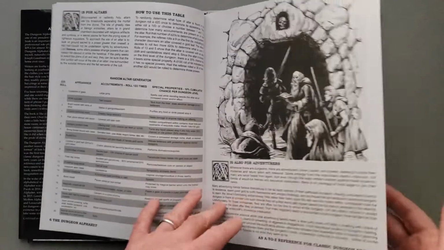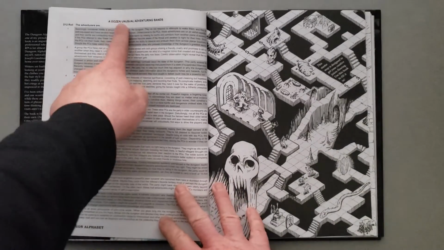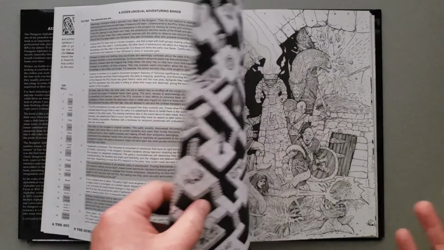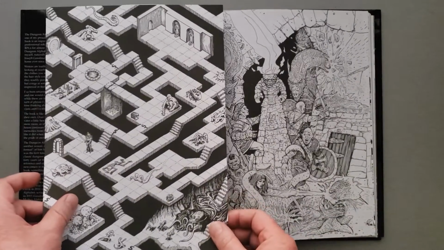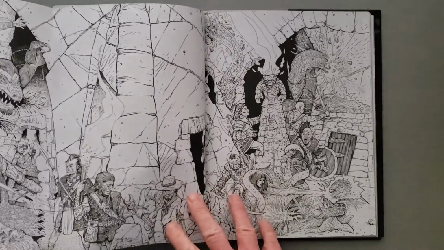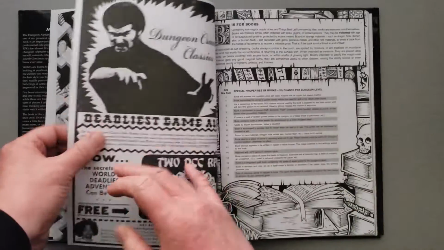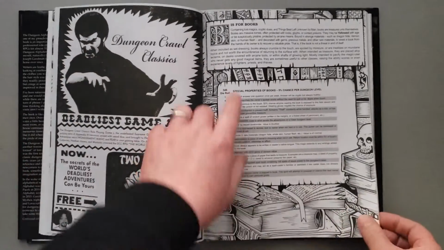So here's a bunch of different adventuring groups. This is a dozen unusual adventuring bands, and it just goes through different adventurers that you might find in a dungeon. Some more great art. This is a fold out page, which I really like, although it is a little difficult to fold back, but we'll make it work. There's an ad there, but okay, so B is for books.